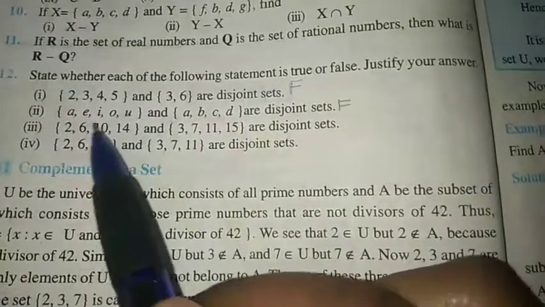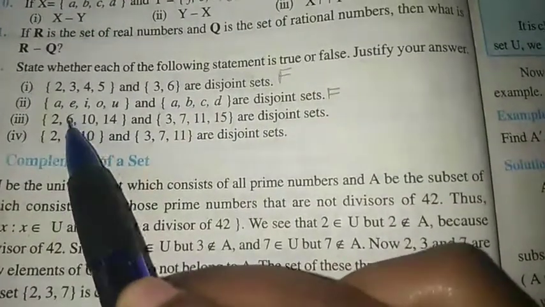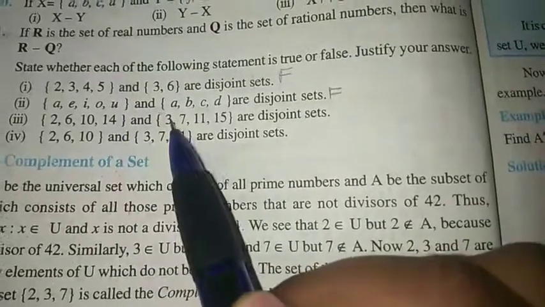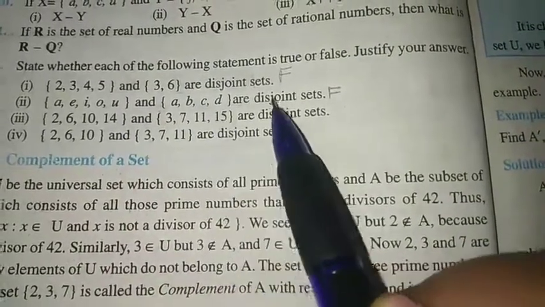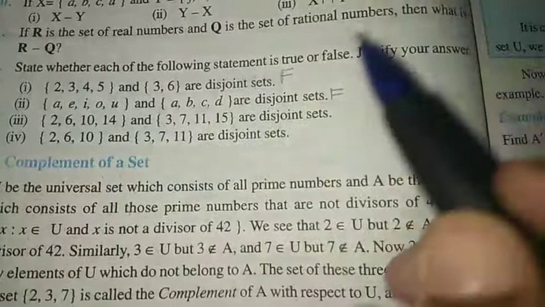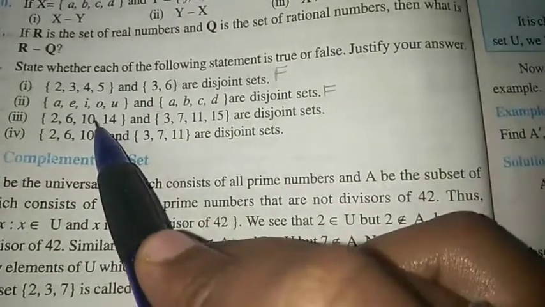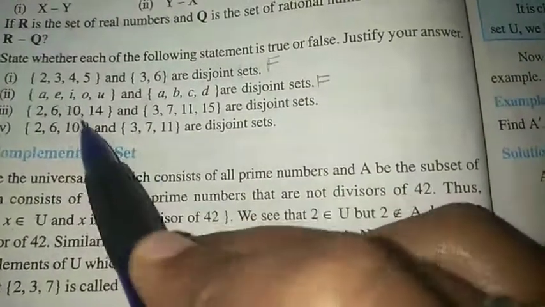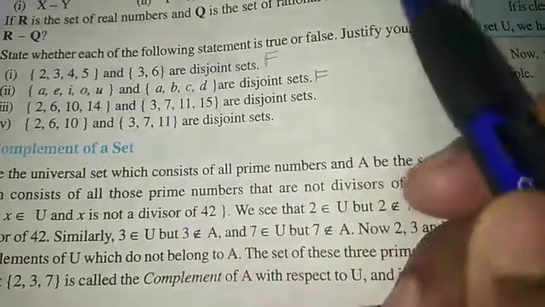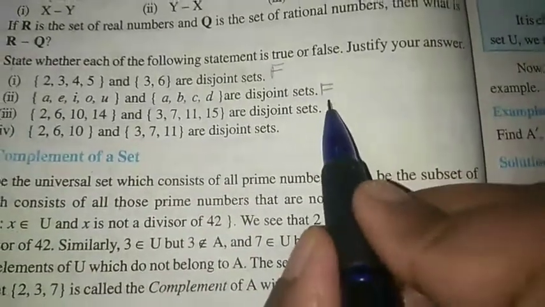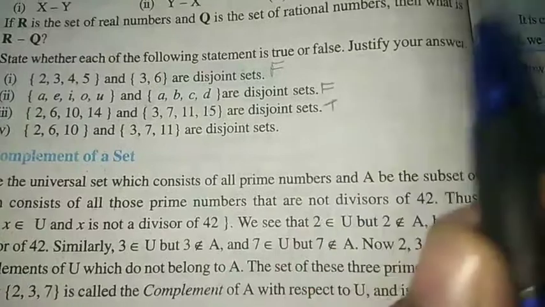Next question, {2, 6, 10, 14} and {3, 7, 11, 15} are disjoint sets. Of course, why? Because let this be set A, set B. Set A intersection set B is equal to the null set, which is correct. So, therefore, this is true.